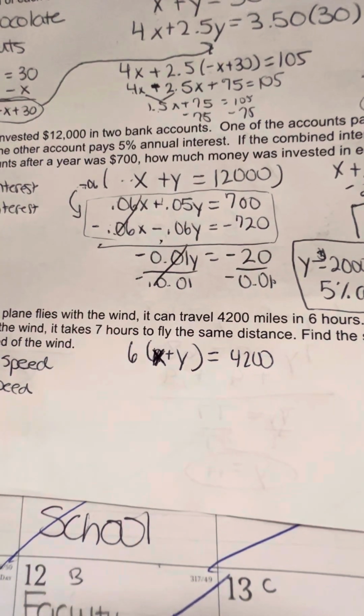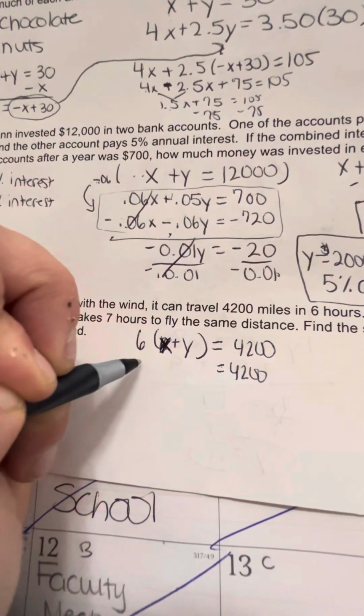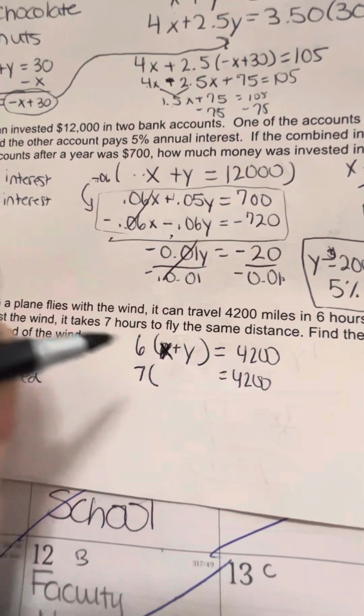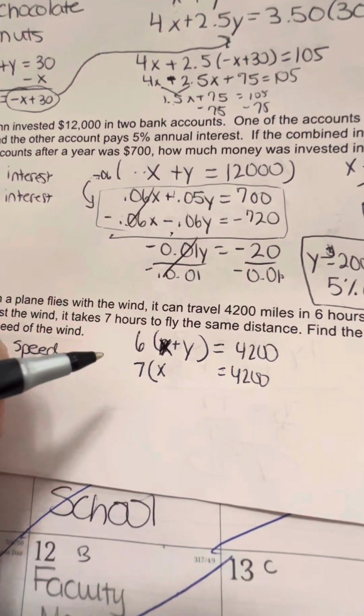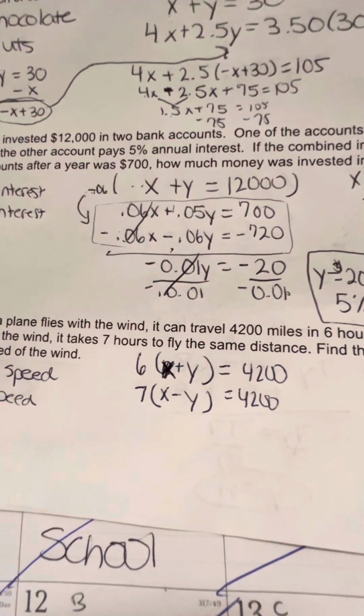And then when you're coming back, again, it's still also 4,200. It's 7 hours this time, but in this case, the x is going against the y. So we're going to say x minus y. So they're going in opposite directions.